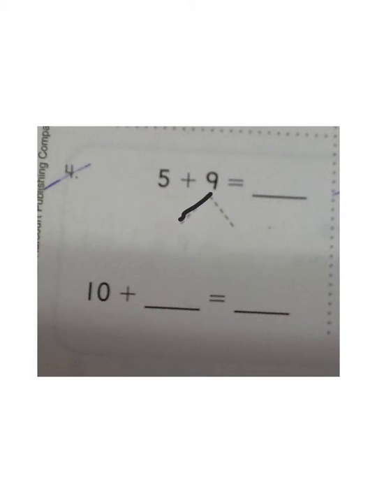So I have to figure out what can I put with 5 that will make a 10. And hey, that's a doubles fact. I know 5 plus 5 equals 10. But don't forget the next step. It's important. I have to figure out what can I put with 5 that would make 9.